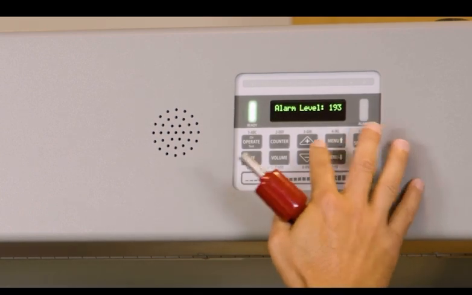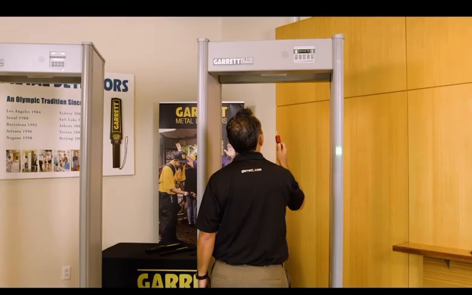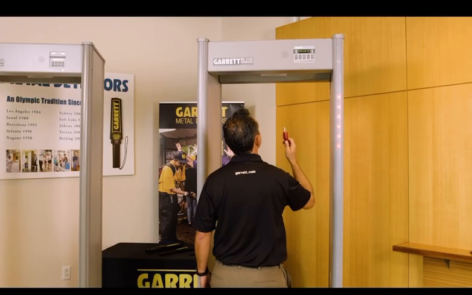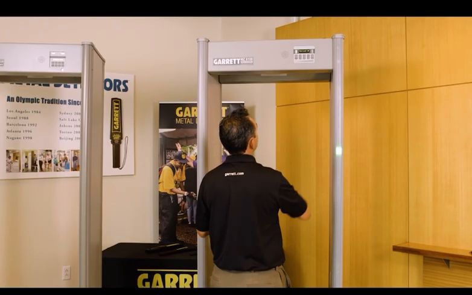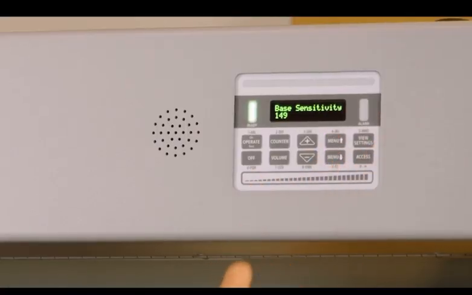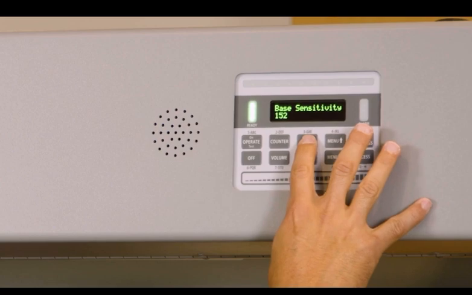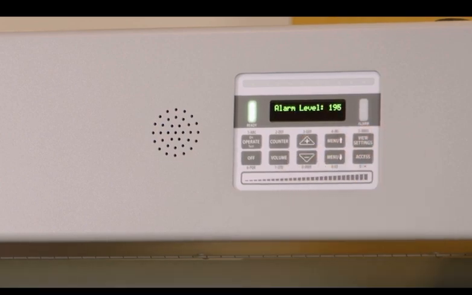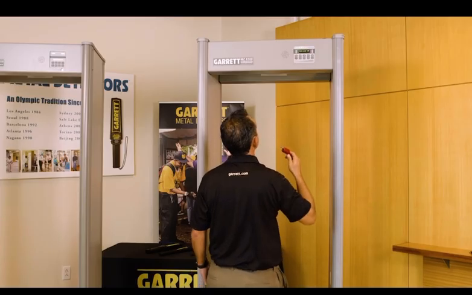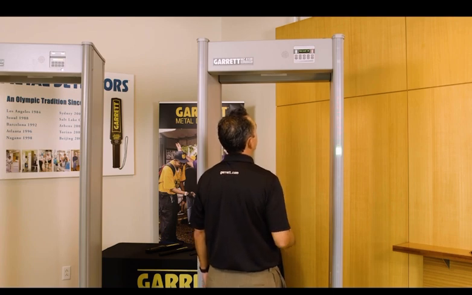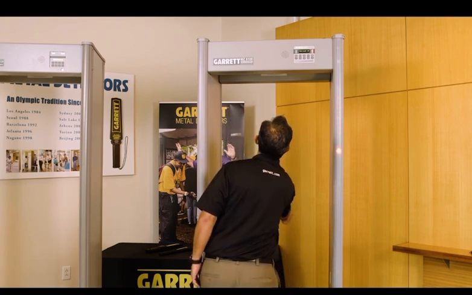Let's see. So now it detected it because it picked it up at 149. My base sensitivity was exactly 149. So that time it detected it because it was lower than the base sensitivity.